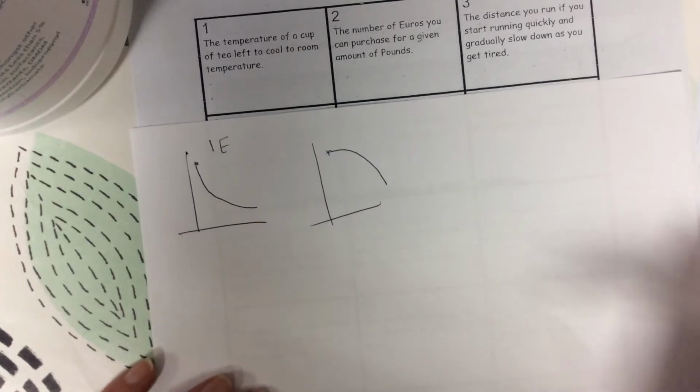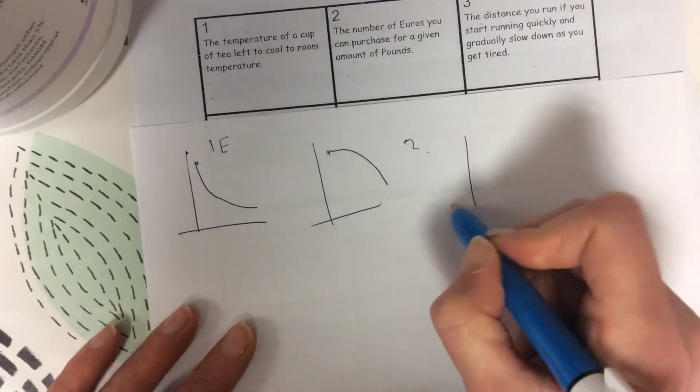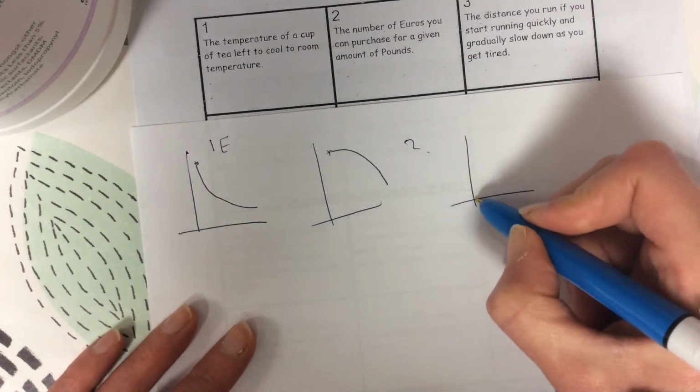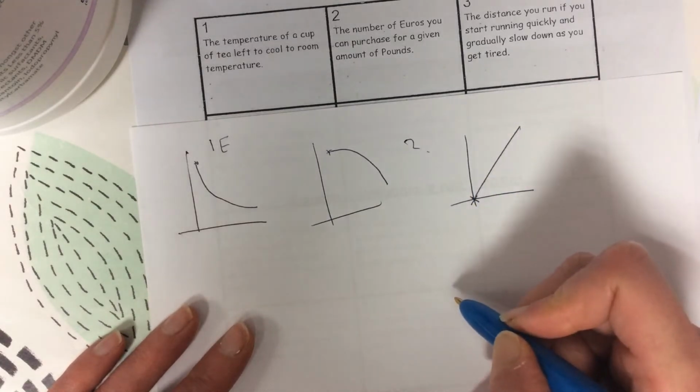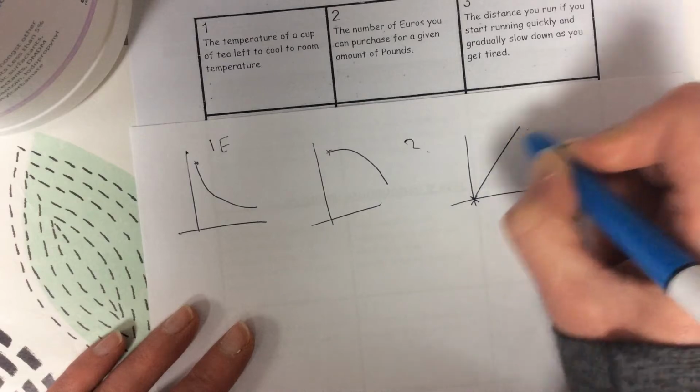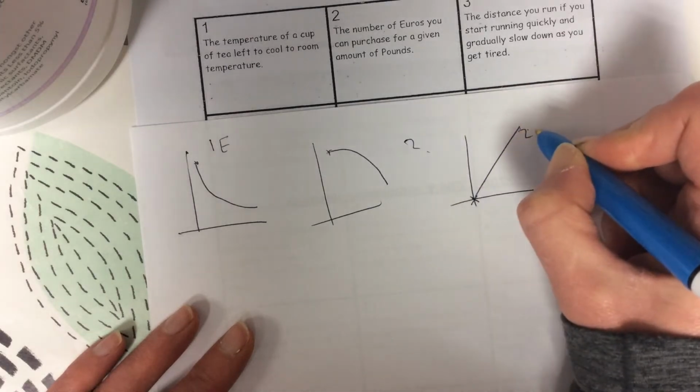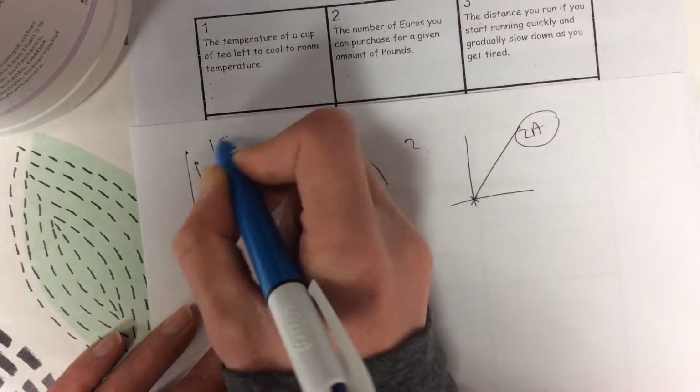Okay. Number 2. The amount of euros for the number of pounds. So if you've no pounds, you've got no euros. The more pounds, the more euros. That would be a straight line. So 2 would go with A, I think.